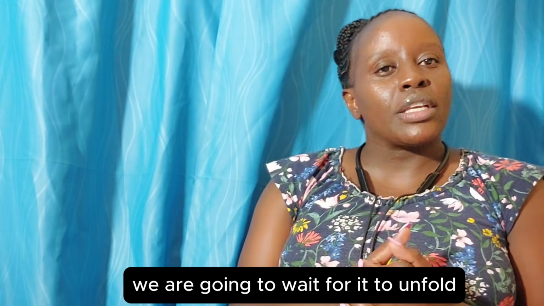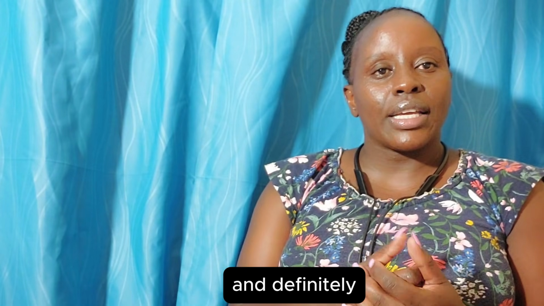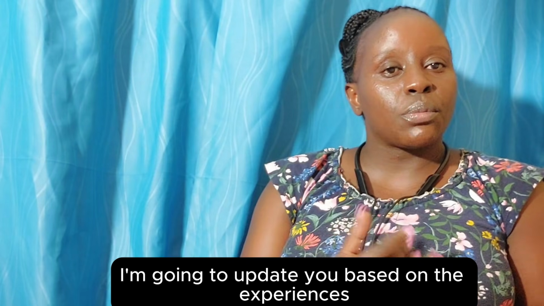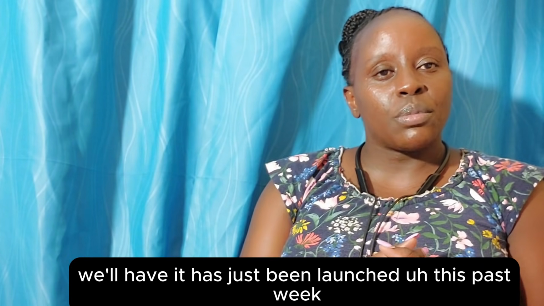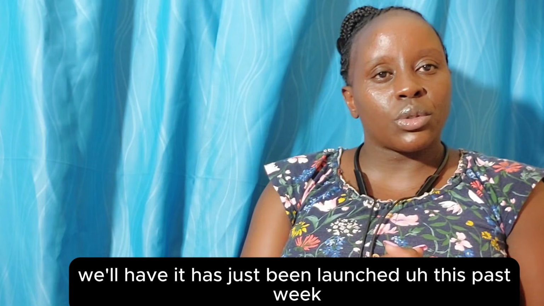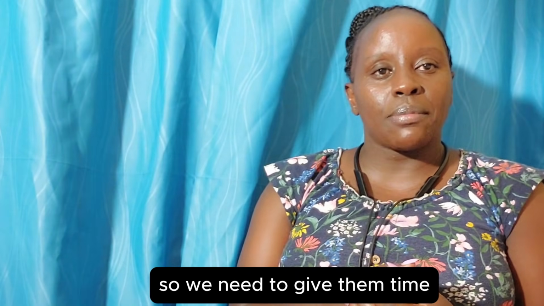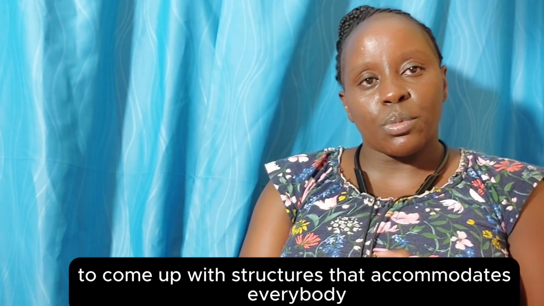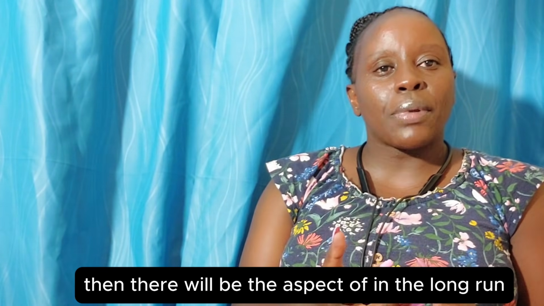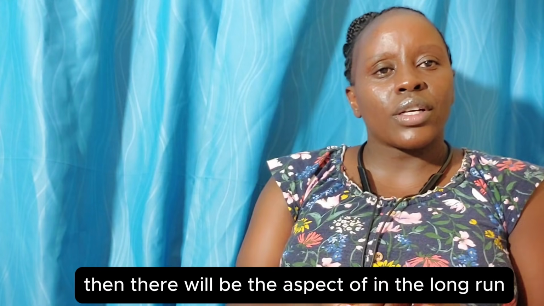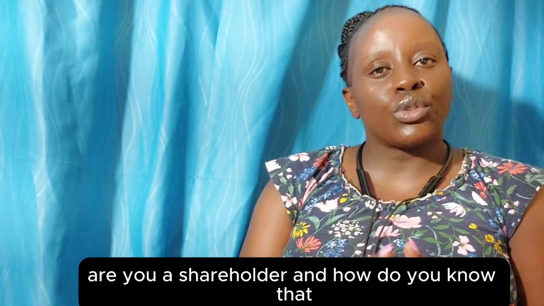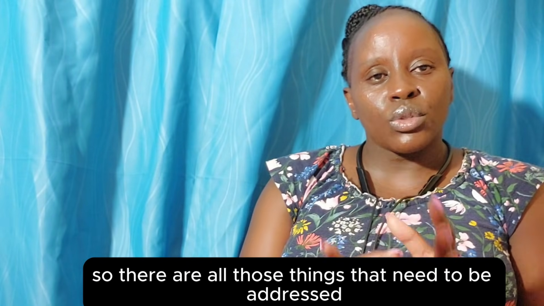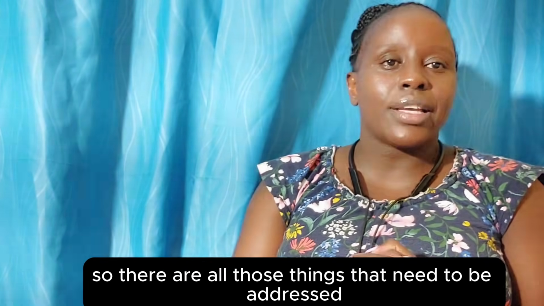We're going to wait for it to unfold, and definitely I'm going to update you based on the experiences we'll have. It has just been launched this past week, so we need to give them time to come up with structures that accommodate everybody. Then there will be the aspect of, in the long run, are you a shareholder, and how do you know that you're a shareholder of a specific company? So there are all those things that need to be addressed.